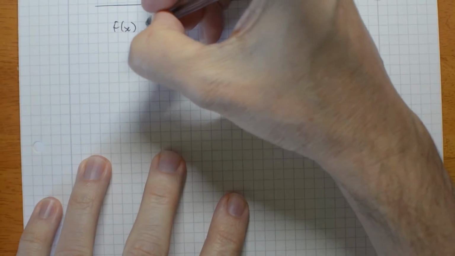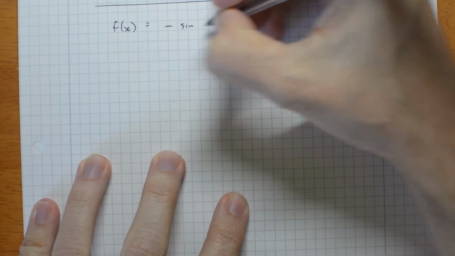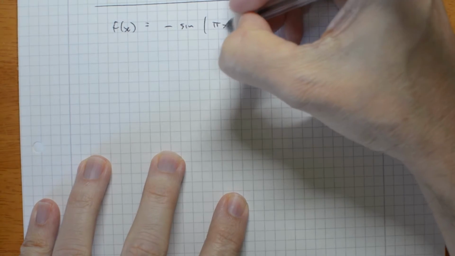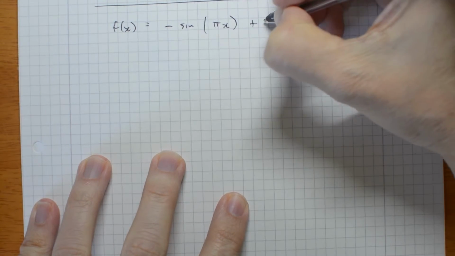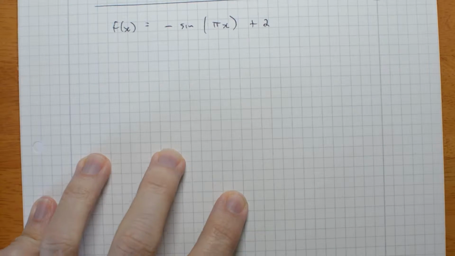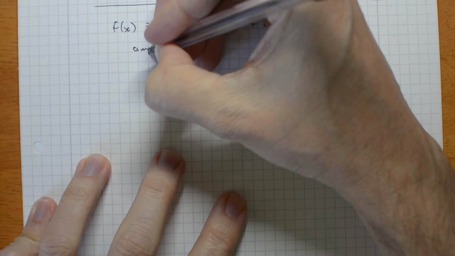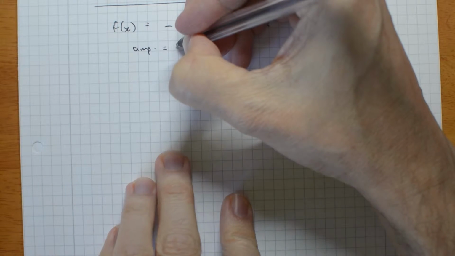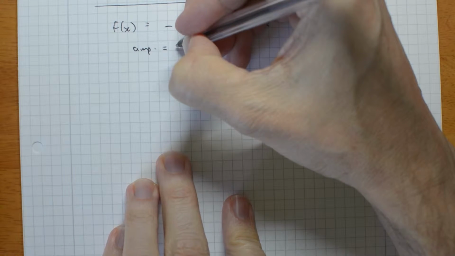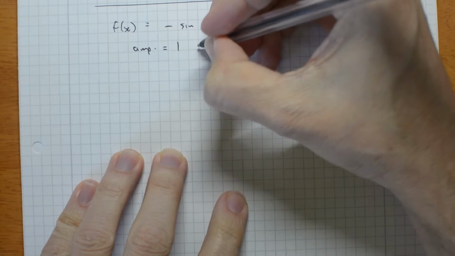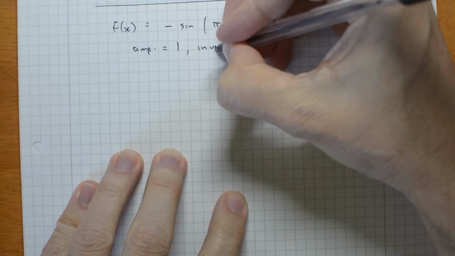F of x is negative sine pi x plus 2. So, the amplitude, well, it's 1, but it's inverted. The amplitude is 1, but it's inverted.